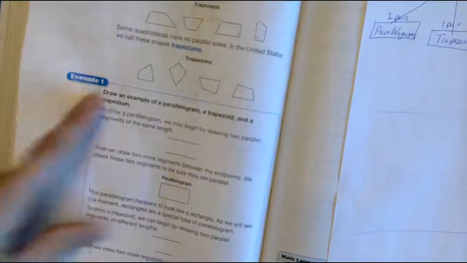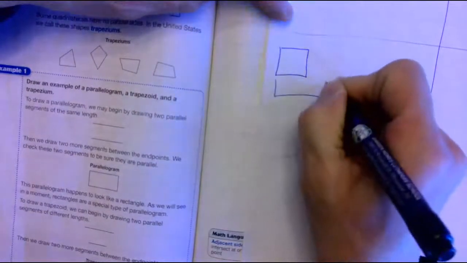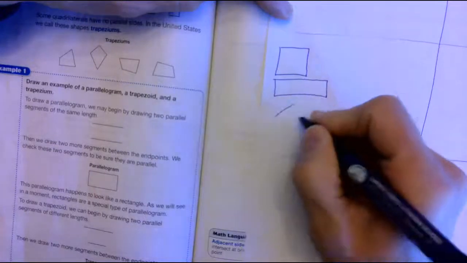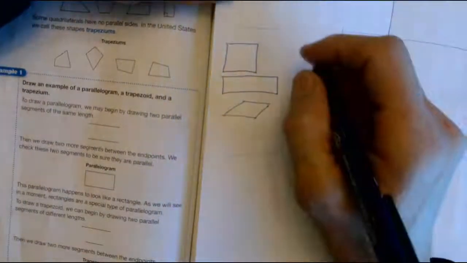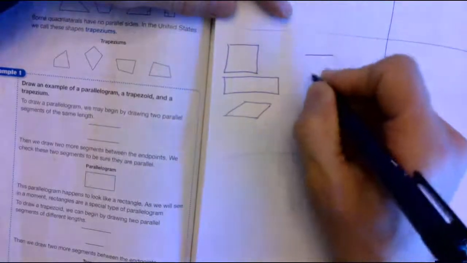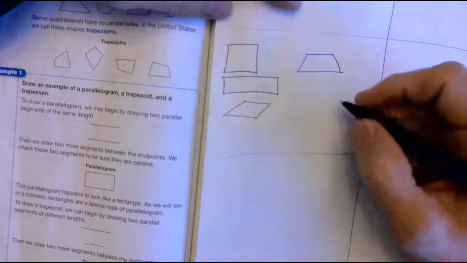It says, draw an example of a parallelogram, a trapezoid, and a trapezium. So if we're going to draw a parallelogram, example number one, just make yourself a square, or a rectangle, or a parallelogram, which is with the sides turned sideways. Okay? Trapezoid. Short top, long bottom. It looks like a trap. You try to go in through the top and you get stuck down there. That's a trapezoid.